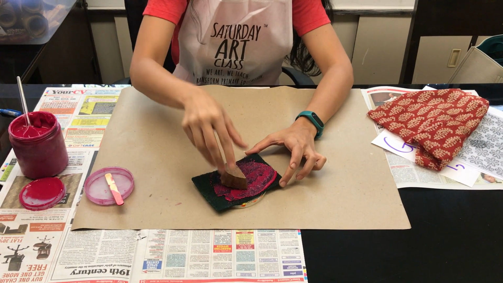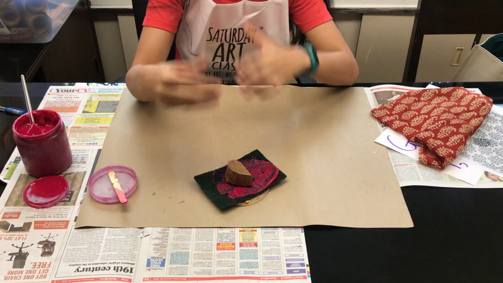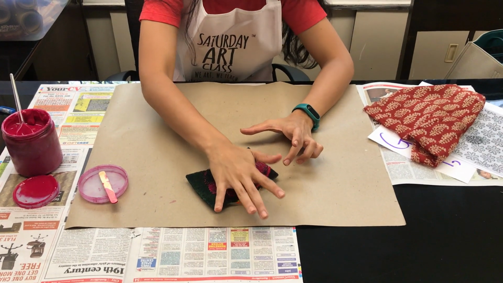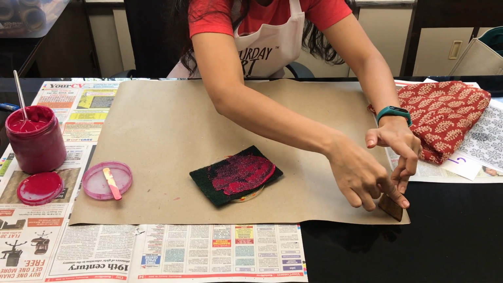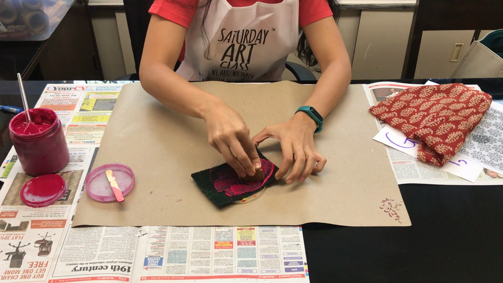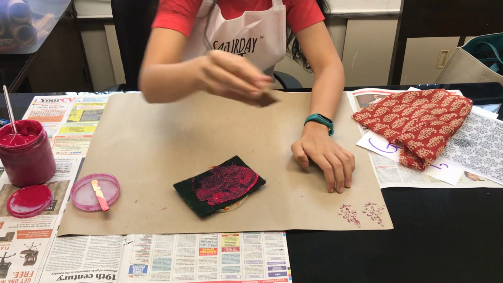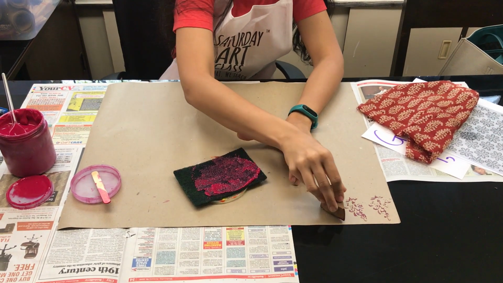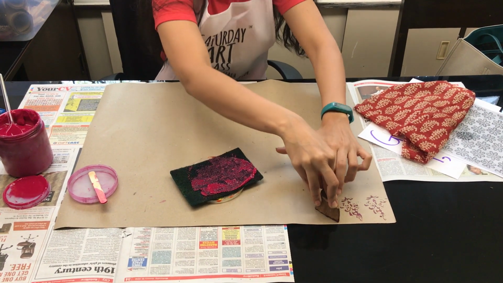So now I'm going to take my block, and this is how you teach the children. Press and stamp. Let's have this when the children do it. You say press, a new word for them, press and stamp. You have to give it a little pressure. Press and stamp. Press and stamp. Please make sure they do it in a straight line and they give it pressure.